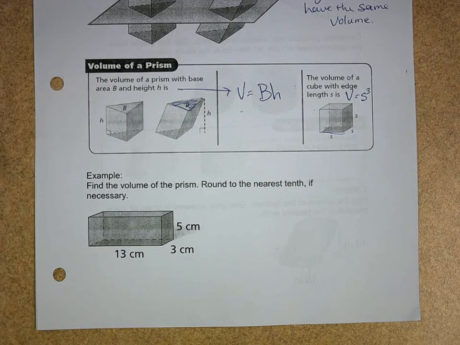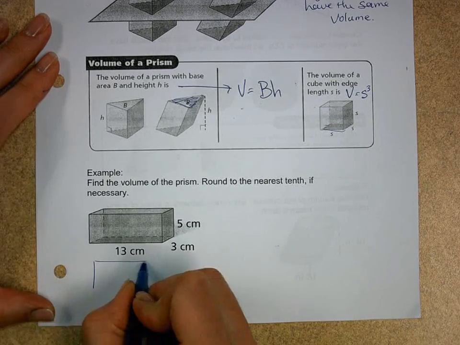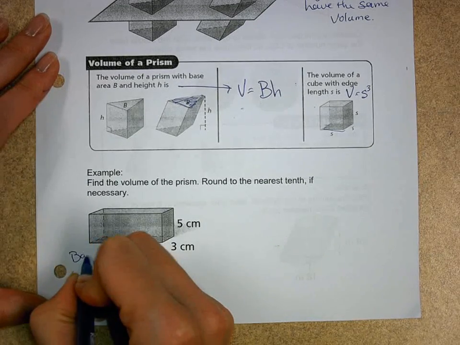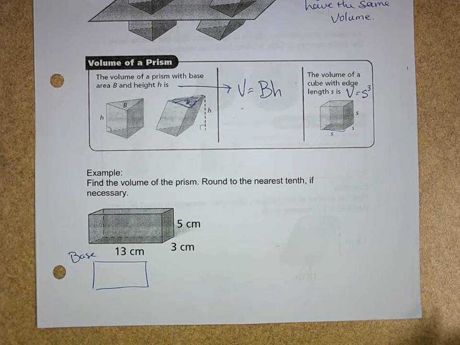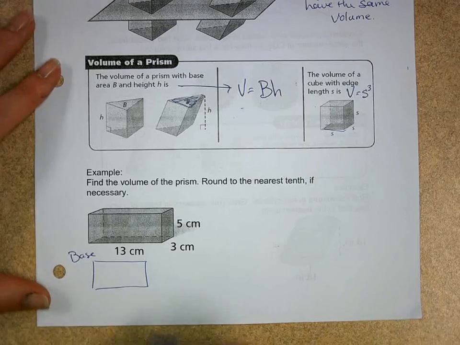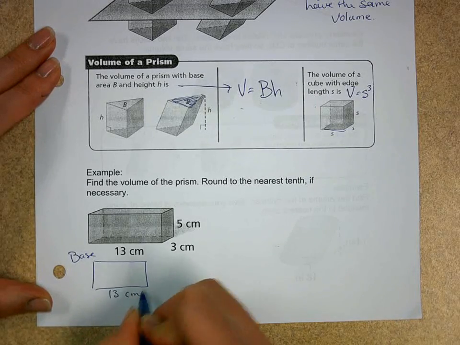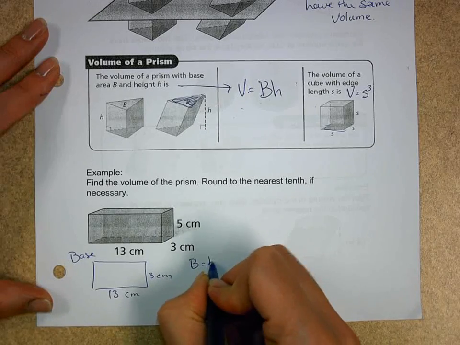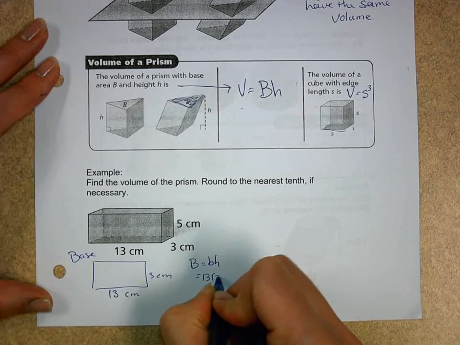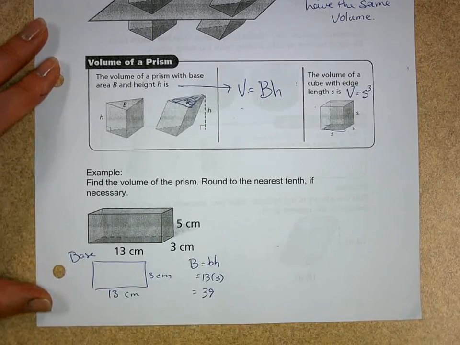It says, find the volume of the prism, round to the nearest tenth if necessary. Well, just like anything else, we're going to find the base. Now the cool thing is, with volume on a rectangular prism, it doesn't matter which side you choose as your base, you're going to get the right answer. So I always pick just the bottom because it keeps it easier for me. So I can find the area of my base, which is base times height. That's 13 times 3 equals 39.